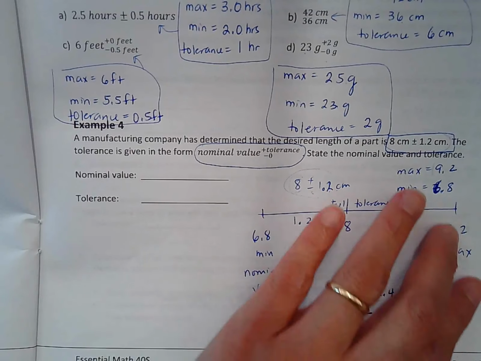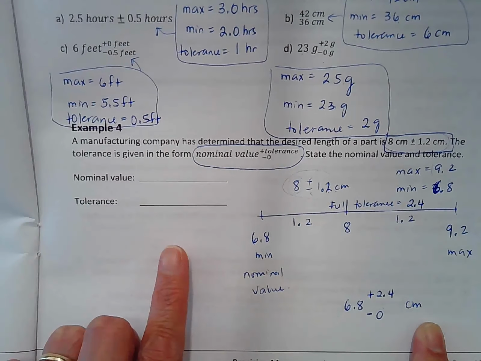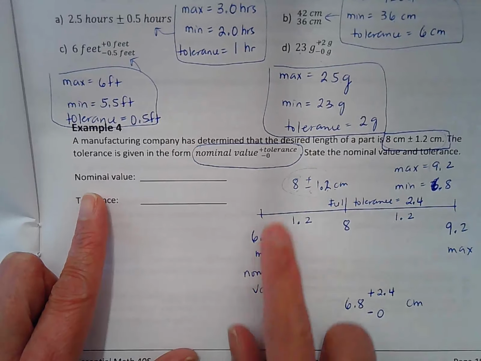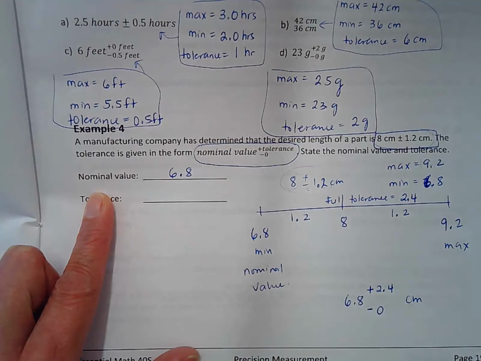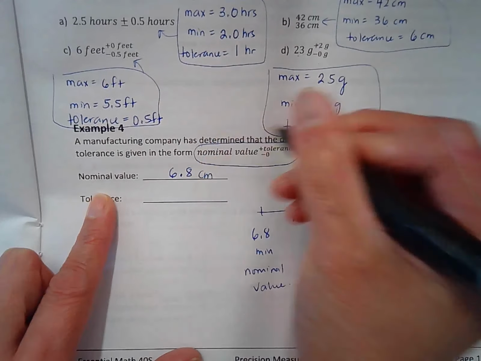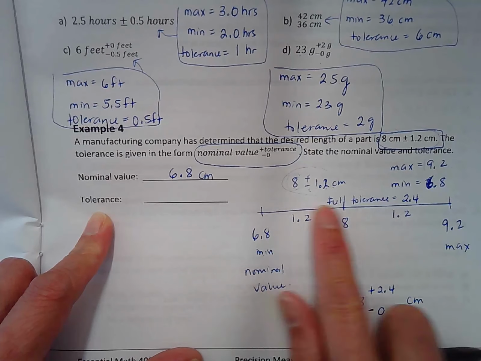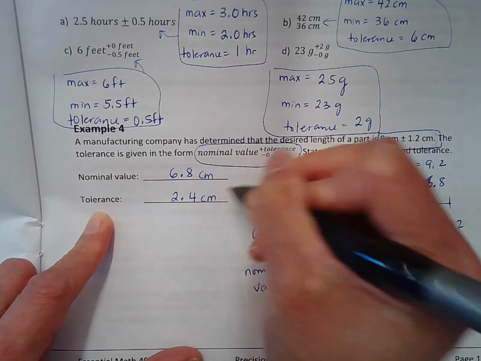So when you look at this part here, this is all worked out. Now we can go back here and say, okay, what's my nominal value now? My nominal value is the minimum, 6.8 centimeters. And what's the tolerance? The tolerance is the full tolerance, which is 2.4 centimeters.